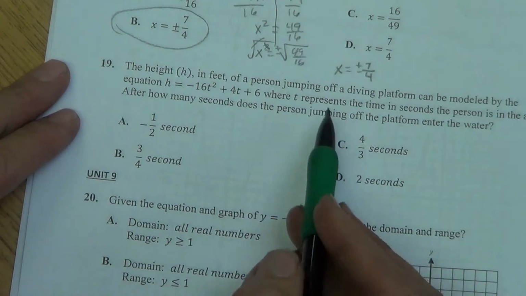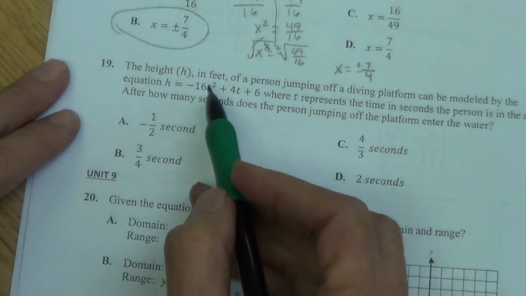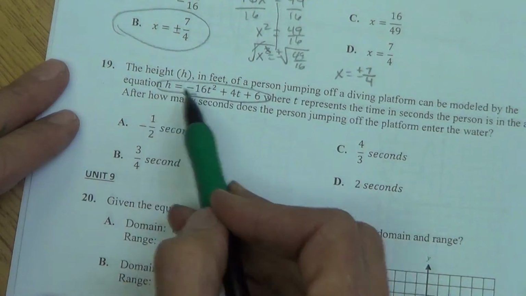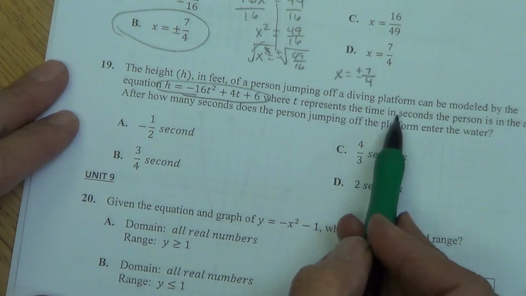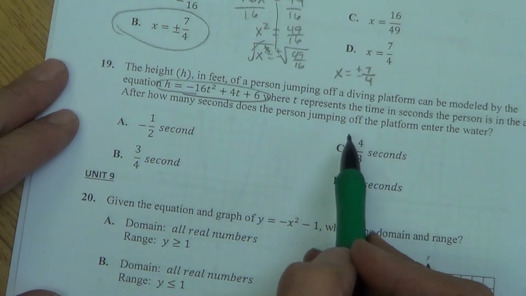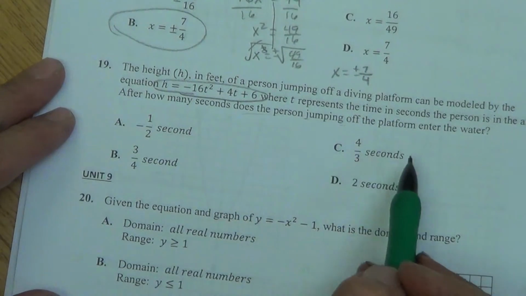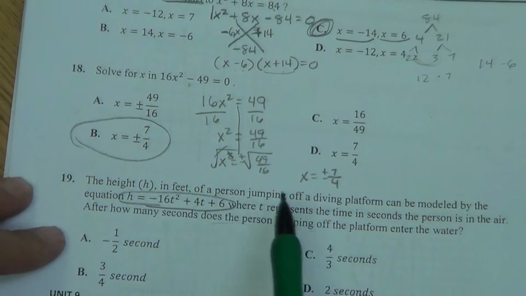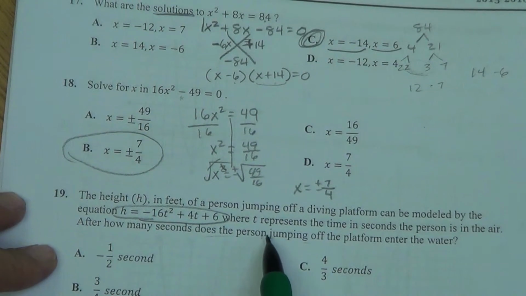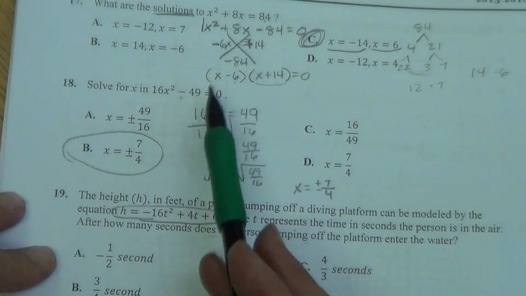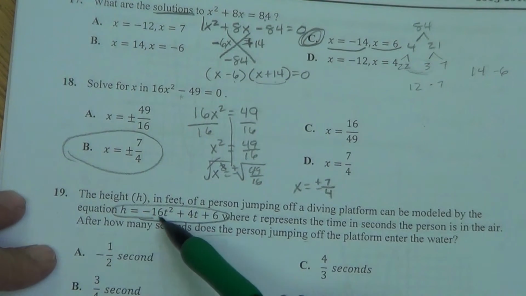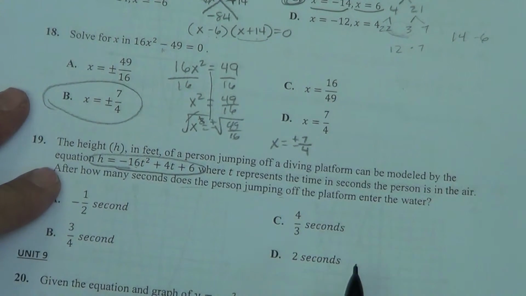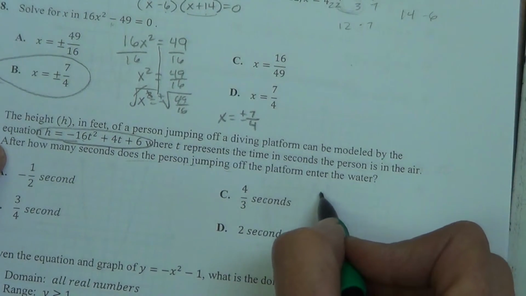Next thing. We've got a person jumping off a platform. Here's the formula that they give. They say that h is the height in feet. t represents the time in seconds that he's in the air. How many seconds does a person jump? So we're solving for t. It's just like up here when we solve for x. Trust me, quadratic word problems are some of the easiest because they're just simply asking you, what do the different letters mean? And what are you really looking for? So read the explanations.